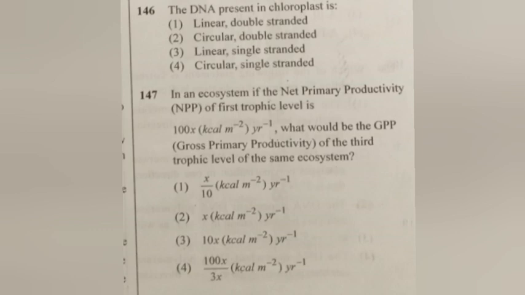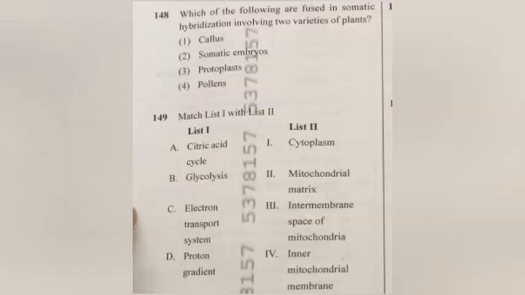147. In an ecosystem, if the net primary productivity of the first trophic level is 10x, what would be the GPP of the third trophic level of the same ecosystem? Answer 3. 10x kcal m^-2 yr^-1. 148. Which of the following are fused in somatic hybridization involving two varieties of plants? 1. Callus. 2. Somatic embryos. 3. Protoplast. 4. Pollens. Answer 3. Protoplast.